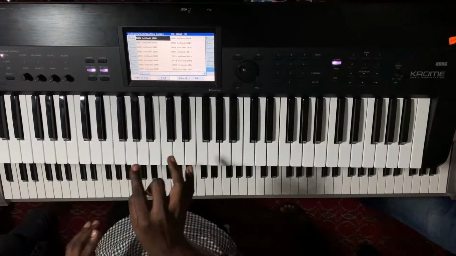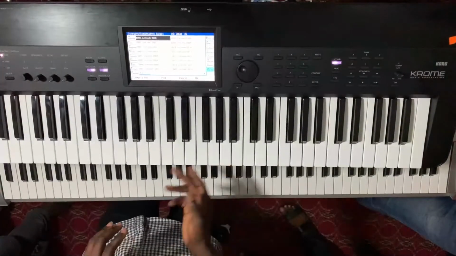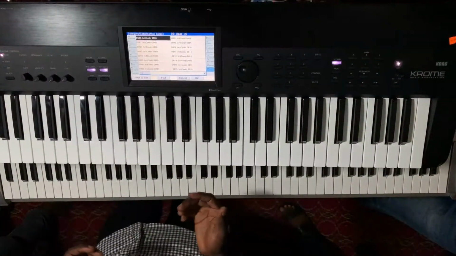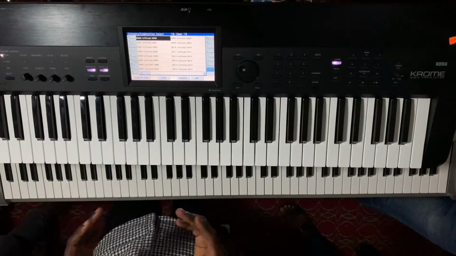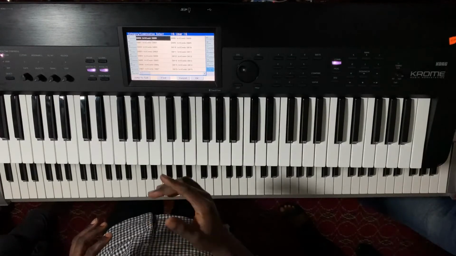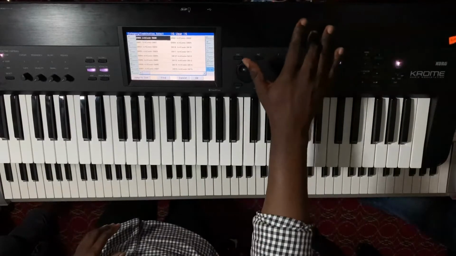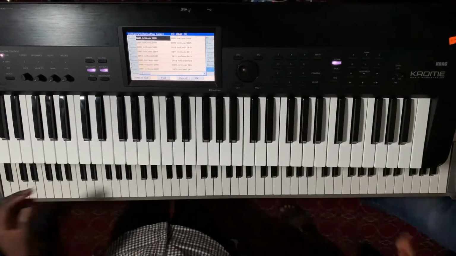The same way, if you've not saved and you put off the keyboard mistakenly, or there's a power outage and it comes back, you've lost it. So you always have to save. Once you save, it moves from the RAM to the internal memory, and you can get it anytime you want.